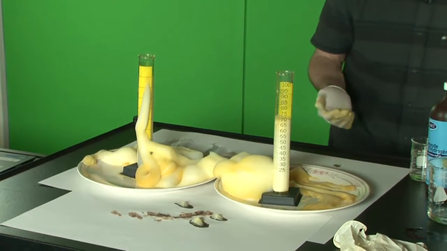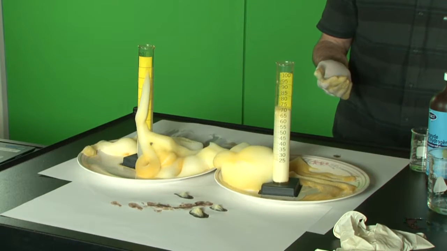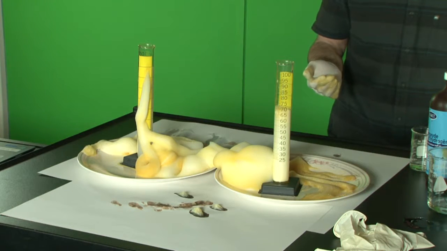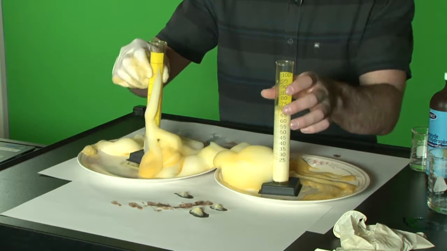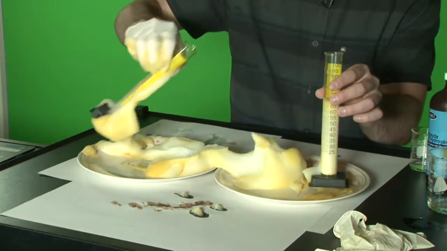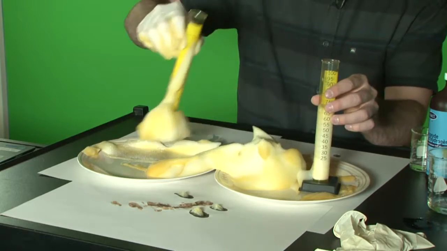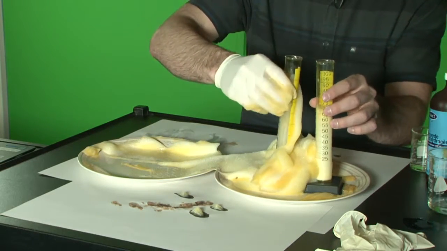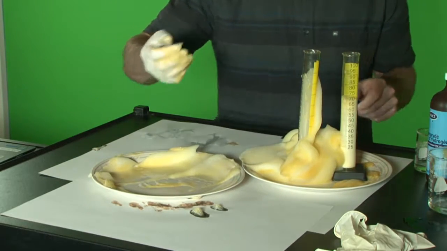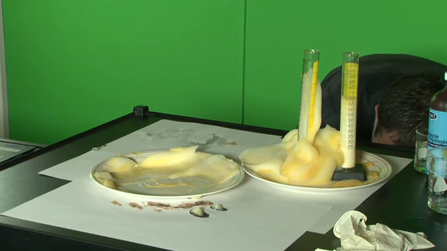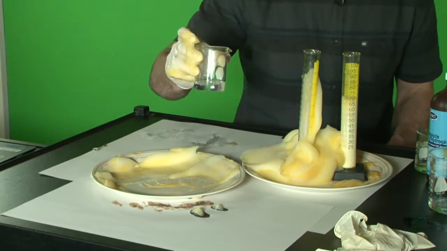Do I have one more? I do have one more. I've got some hydrogen peroxide out, so I guess I just have to use it anyway. I'm just going to throw these both onto one here. And we'll do one more time just for fun. All right.